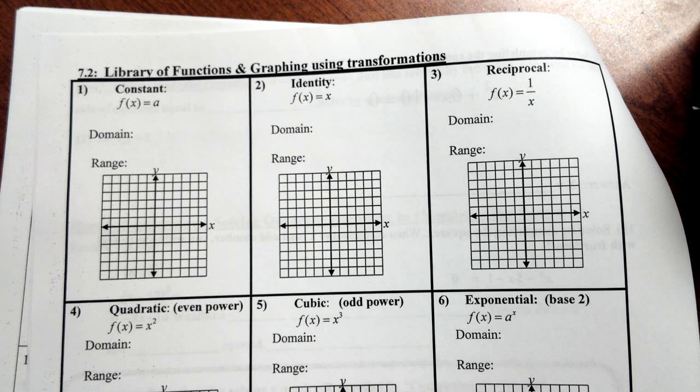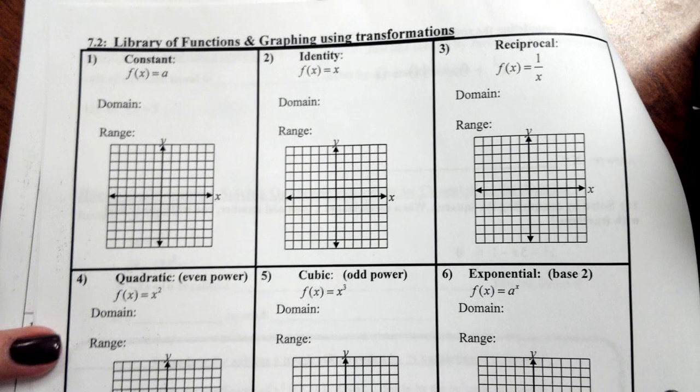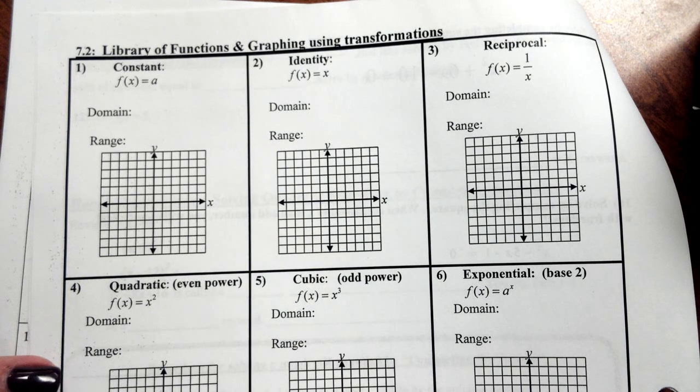So if you turn to page 4 of your class notes, let's take a look at section 7.2, which is going to be a review of all the different parent functions you've studied along with the transformations. So page 4 is just basically going back over a lot of the different parent functions you studied back in Algebra 1 and Algebra 2 in the domain and range.